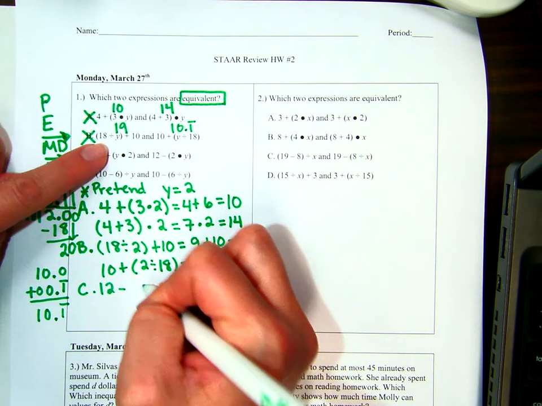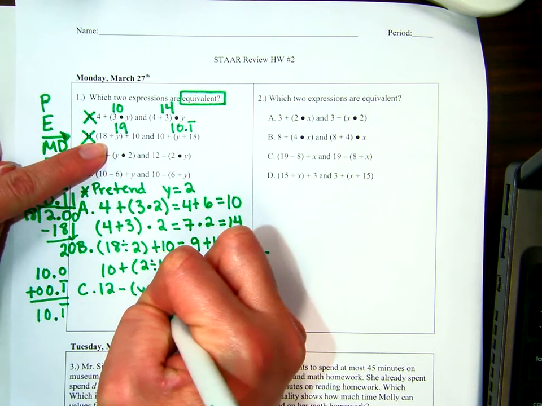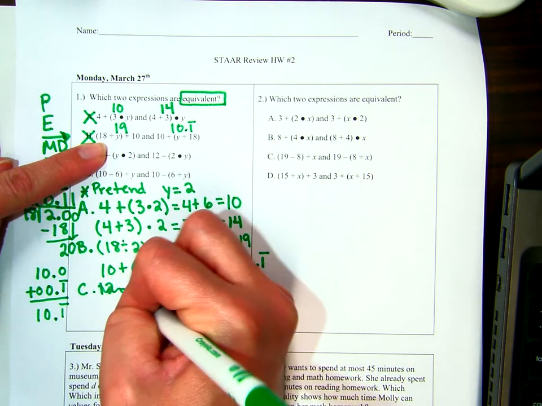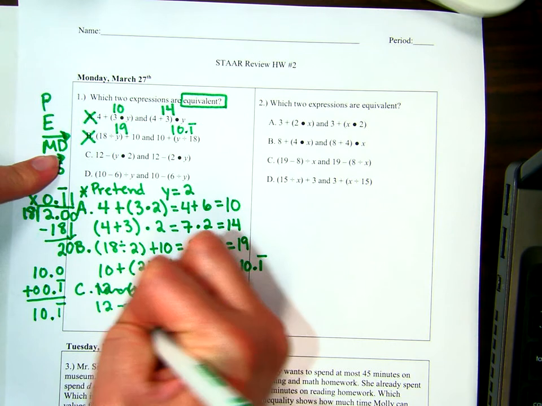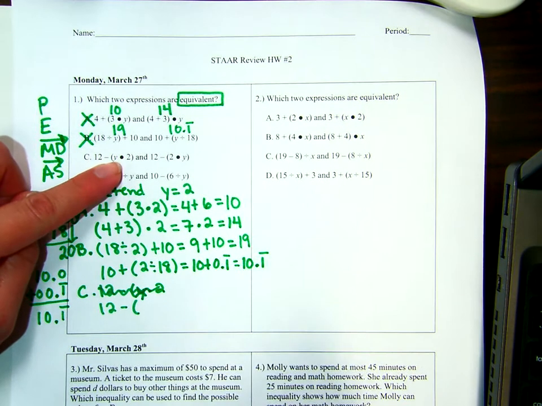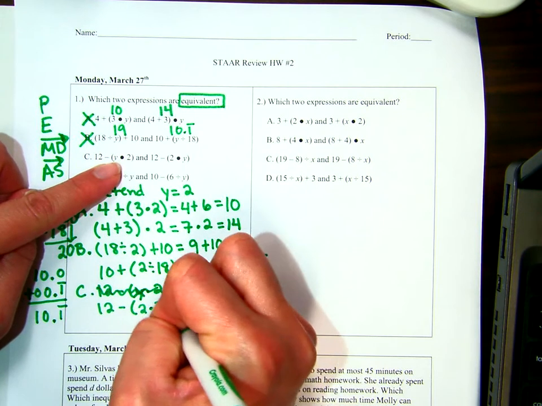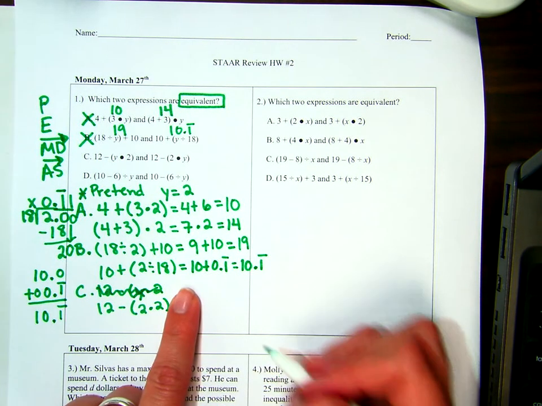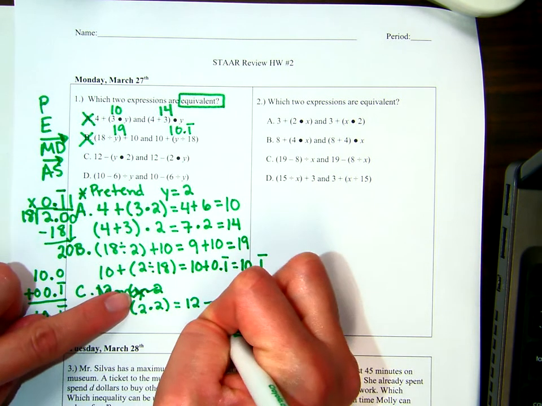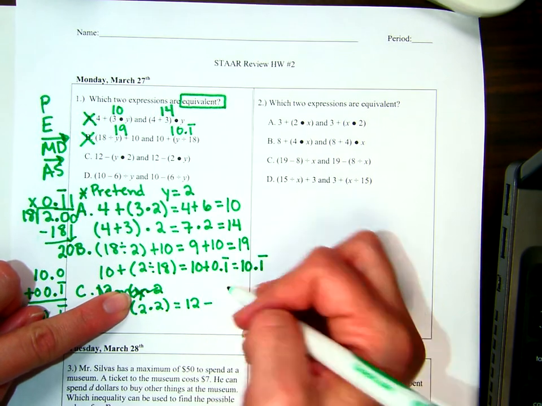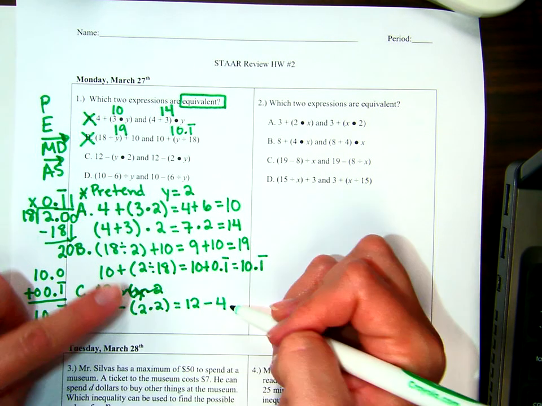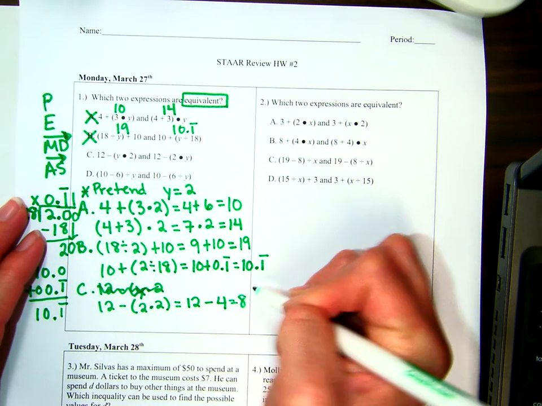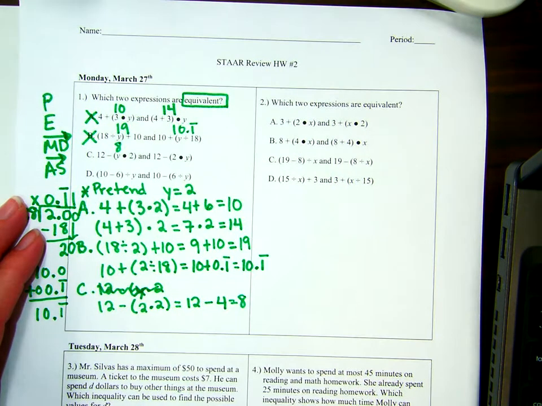12 minus the group y times 2. But remember, we said y is equal to 2. So let me rewrite that. 12 minus, we're substituting 2 in for y, 2 times 2. So let's see what the value of that expression is. So 12 minus, we'll bring that over. The group 2 times 2, well 2 times 2 is 4. And 12 minus 4, 11, 10, 9, 8. So that value of the expression is 8.